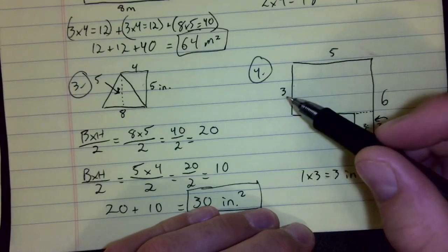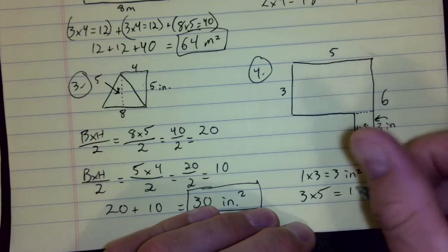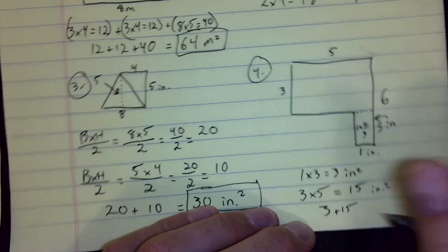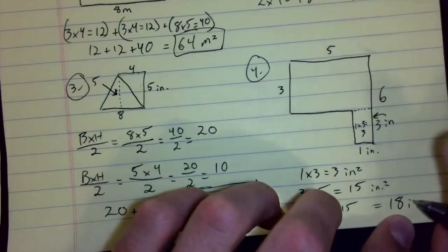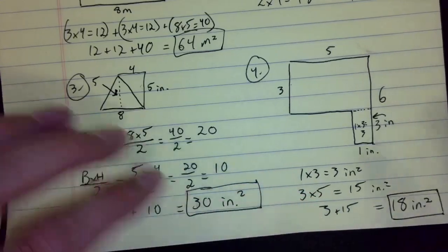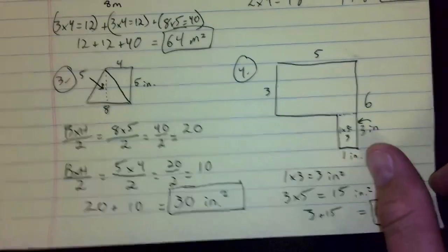And of course, what do we have left? 3 times 5, that gives you 15 inches squared. 3 plus 15 equals 18 inches squared. 18 inches squared is your answer. That's it. Go and try numbers 5 and 6 on your own.